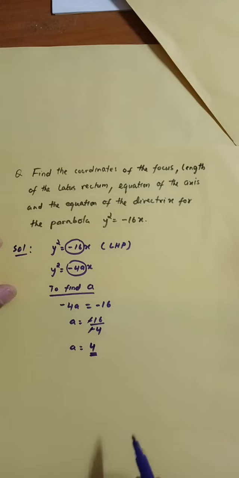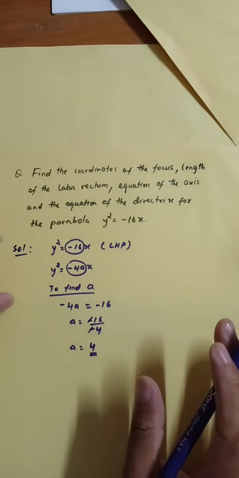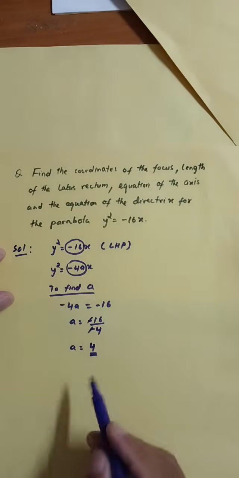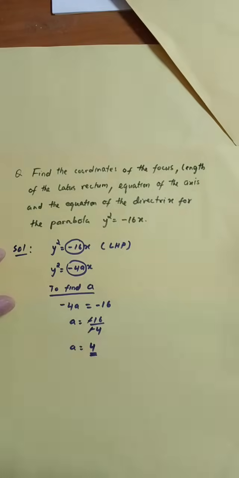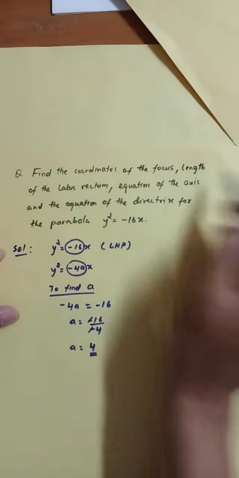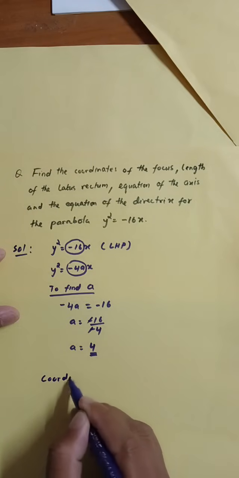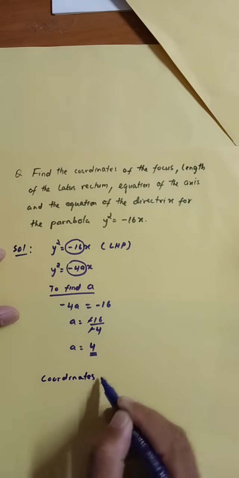Now once you have the value of a, you just have to think about the diagram we had for the left-handed parabola. From the diagram, you'll be able to determine the coordinates, the length, the equation. So first we are going to find the coordinates of the focus.